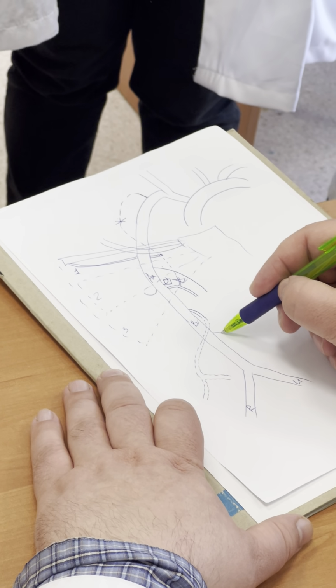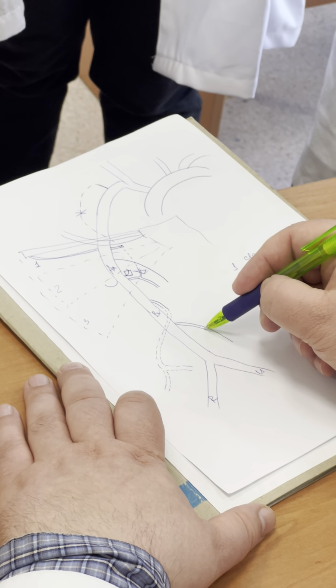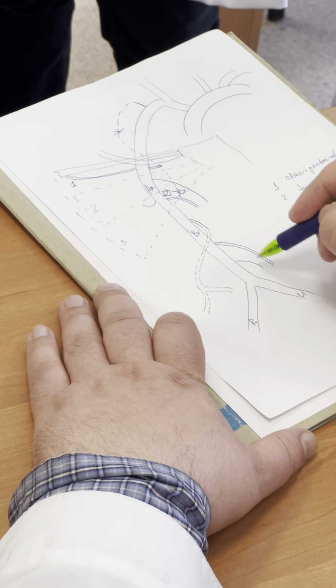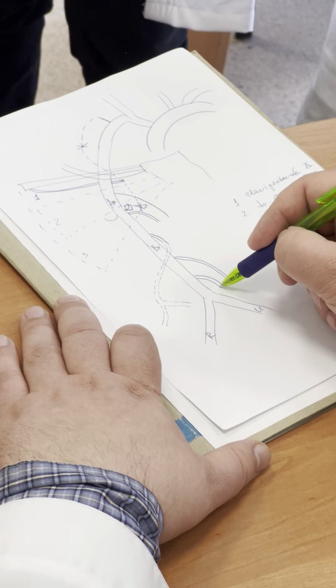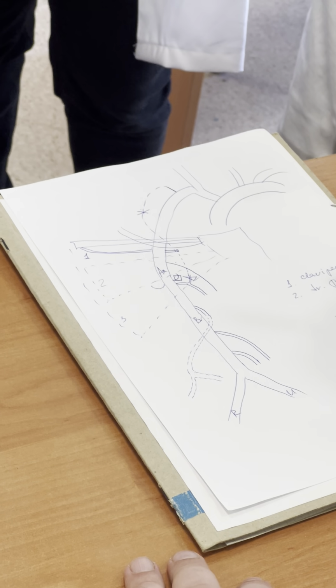Next, arteria collateralis ulnaris superior and arteria collateralis ulnaris inferior. They are branches of the brachial artery.